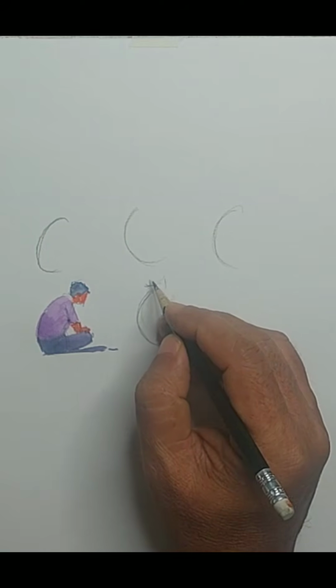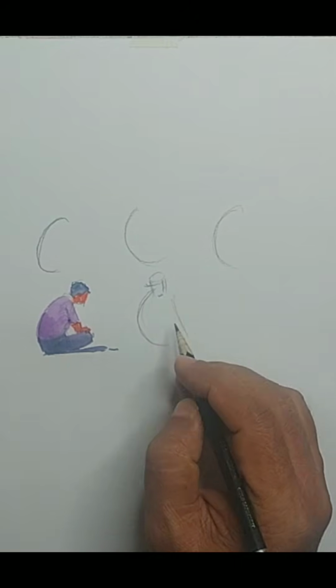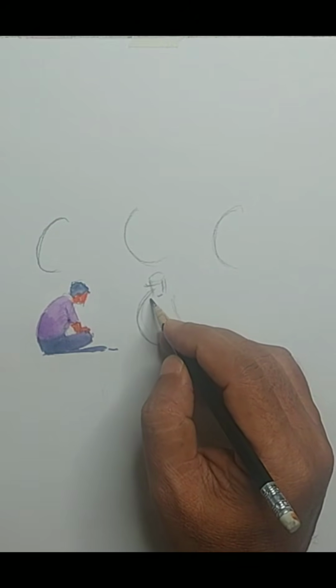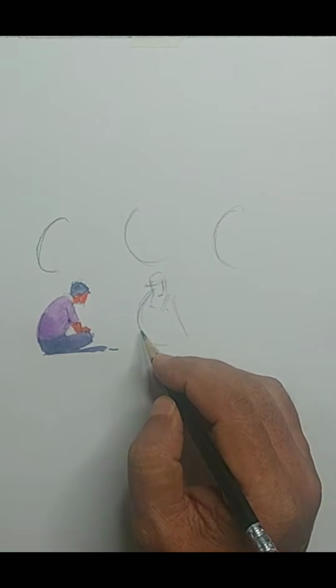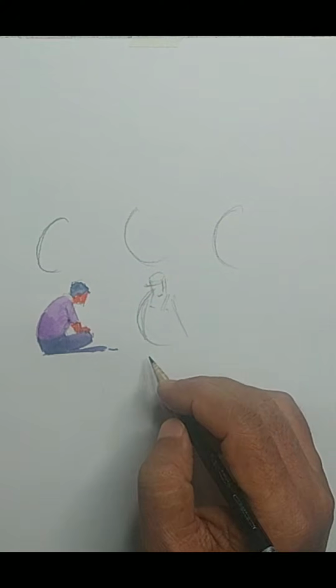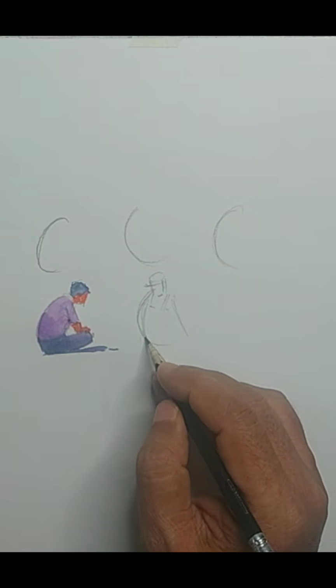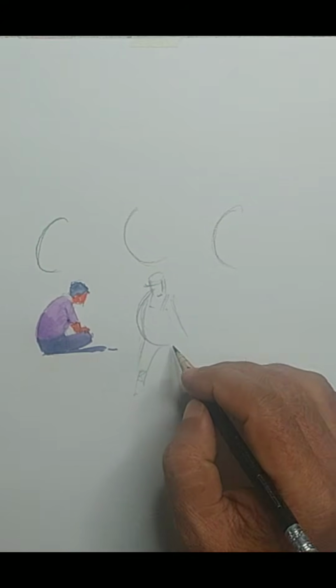I am adding a face, a head here, and based on that head, maybe I will come up with the idea. Maybe he is wearing an apron, and he has a little bit of a belly, and legs coming forward, one leg forward.